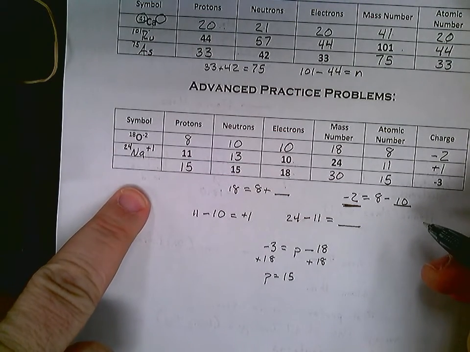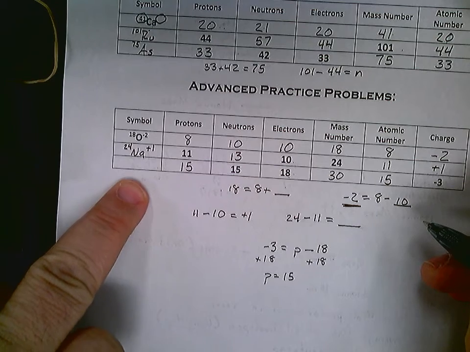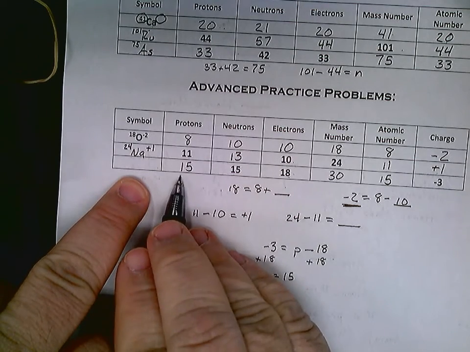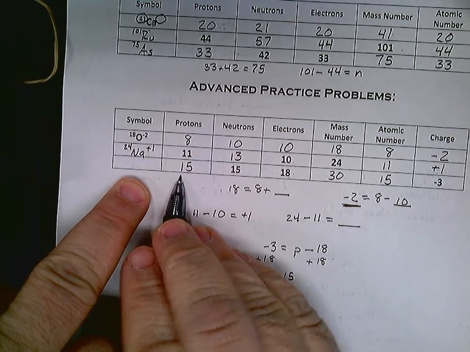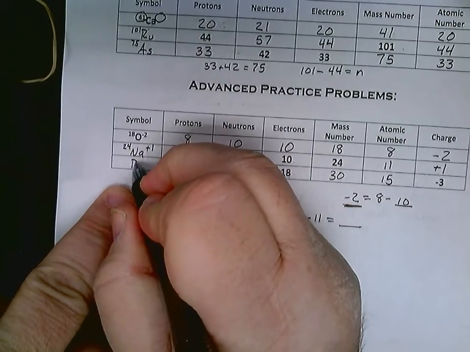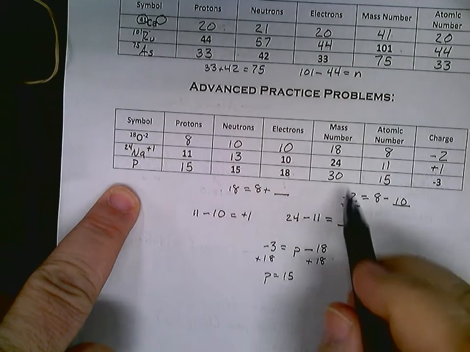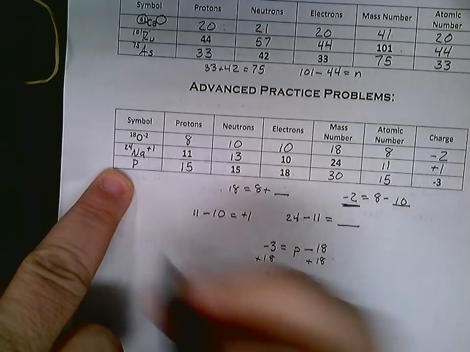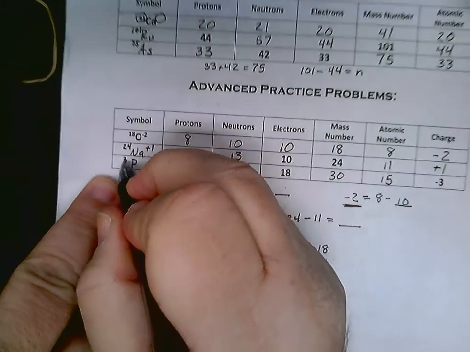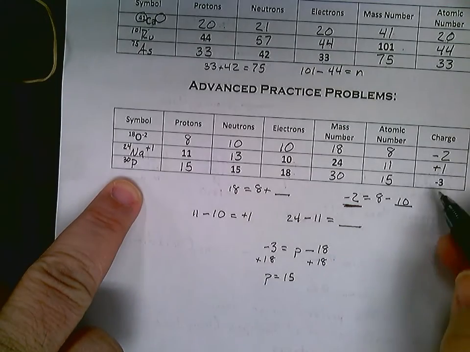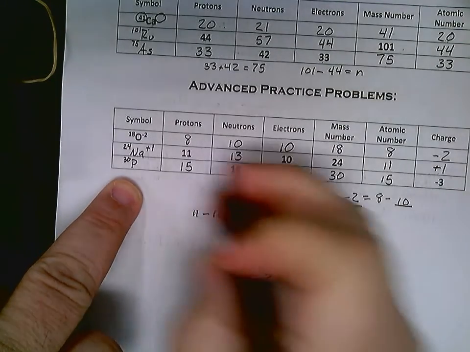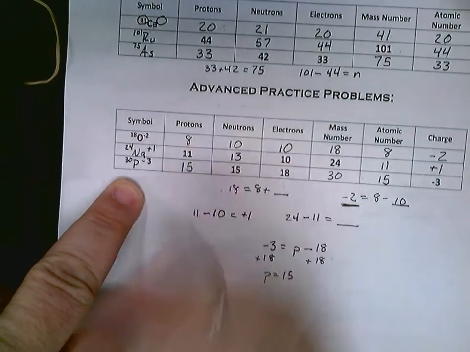To finish up, we now go to the symbol. Element number 15, we look that up. That is P, that is phosphorus. And now we got to complete it. I need to put the mass number in. It goes in the upper left, so we put 30 in the upper left. Since it has a charge, it goes in the upper right, so we put the -3.